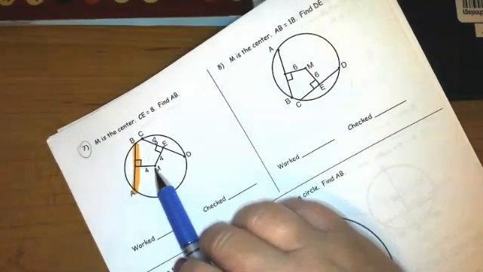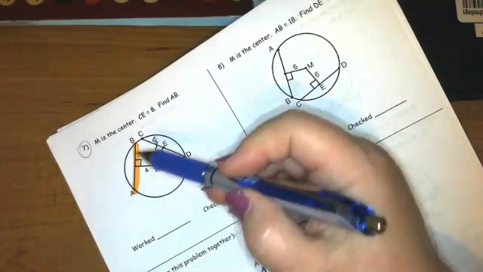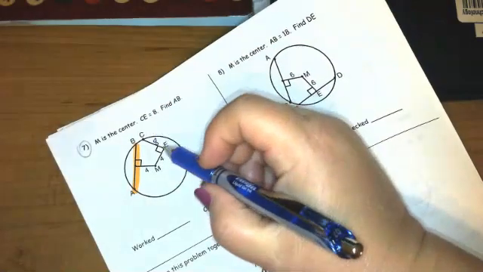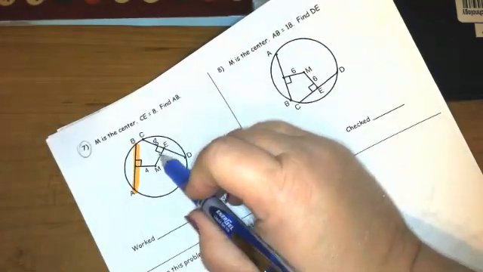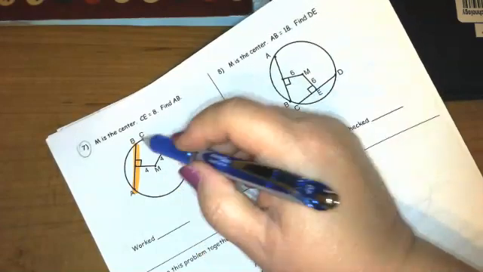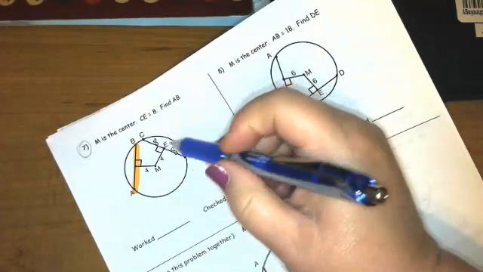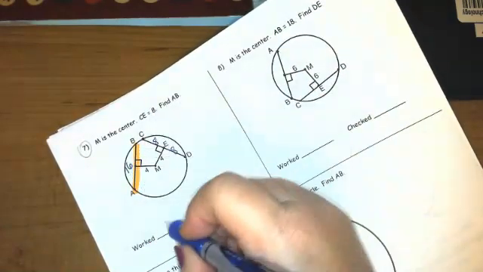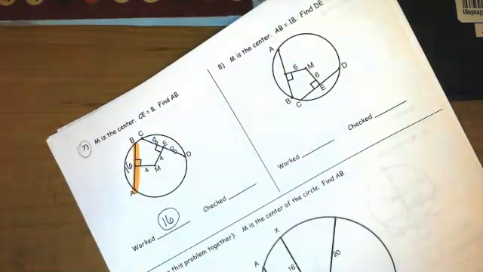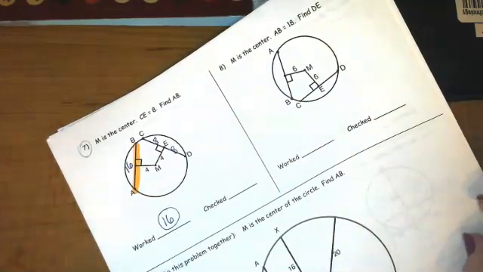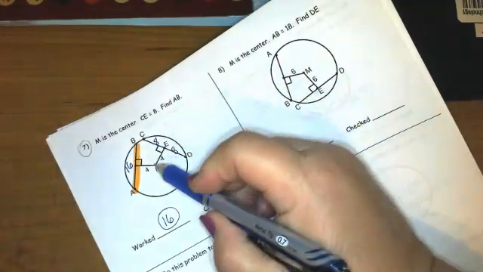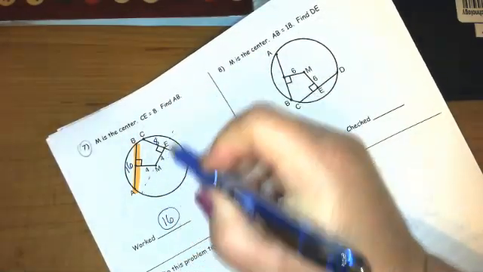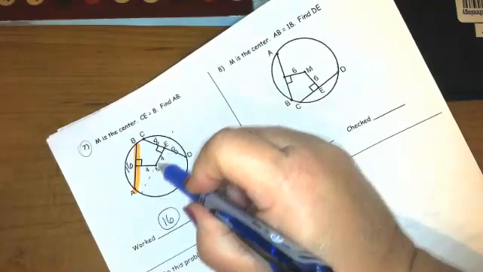If you think back to our properties, that means that segment CD and segment AB are congruent to each other. We also know that because ME is perpendicular to CD, it bisects. So CD is a total of 16, and since AB is congruent, it is also 16. So that kind of put a couple of properties together. Now notice that I know ME is not a diameter, but because it's come from the center, we're going to treat it like a diameter, even though it's just a portion of the diameter.